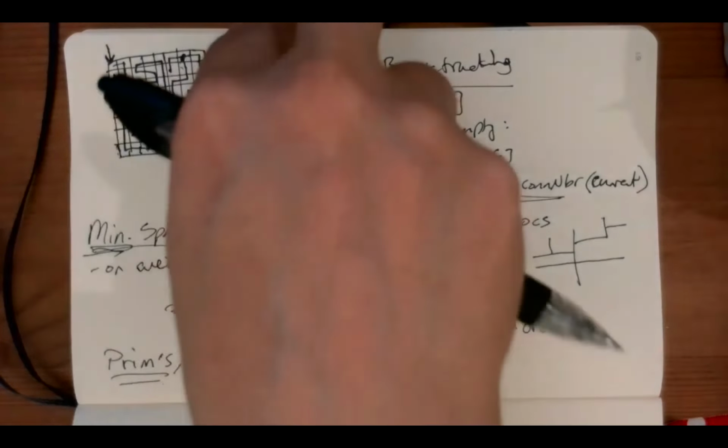So there's a corridor between two rooms if they share a parent. So G and H, we're going to have a corridor behind them, and we're going to label that with C. So C represents the corridor. I and J have a corridor, which we represent as D. E and F have a corridor, which we label with E.